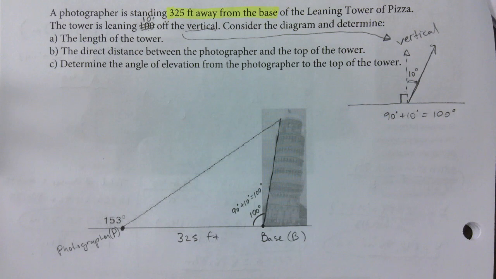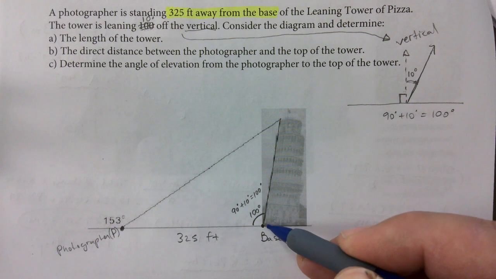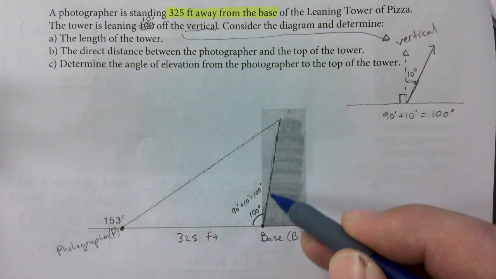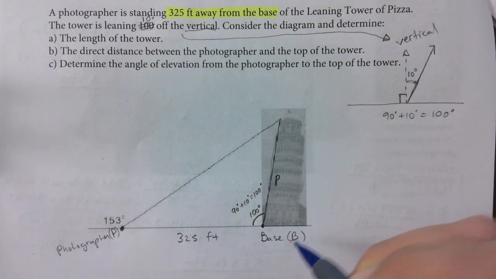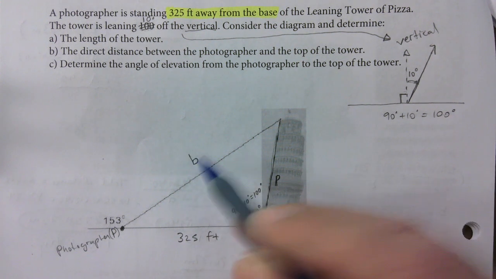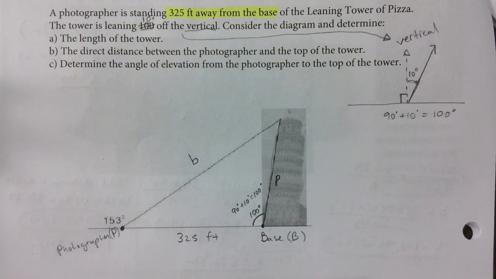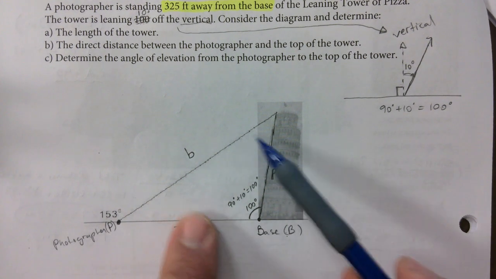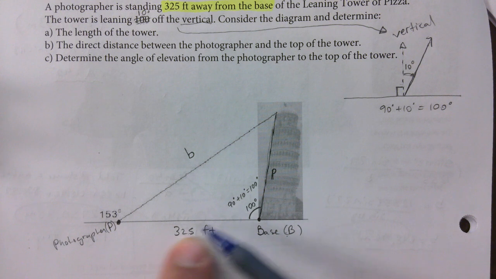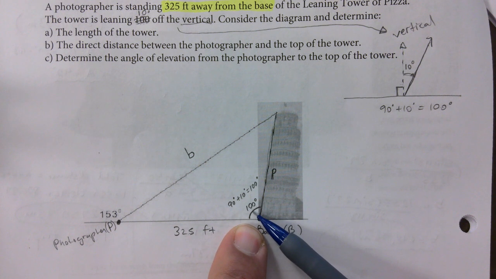Okay. Now what? We want the length of the tower. So we want this actual length here. Let's call this lowercase p, and this is lowercase b because it's across from capital B. All right. How do I proceed? Because inside the triangle, I only have the side length and the 100 degrees here.